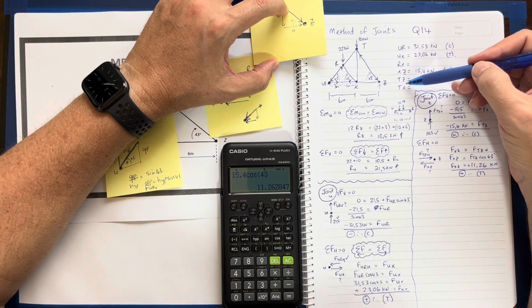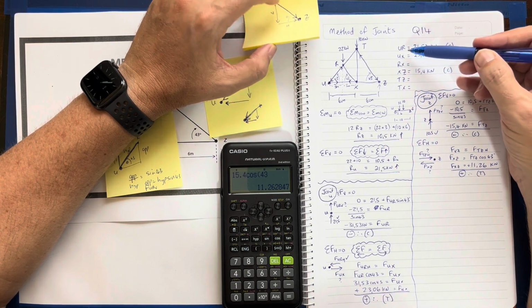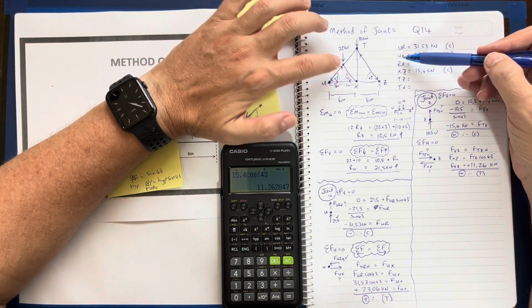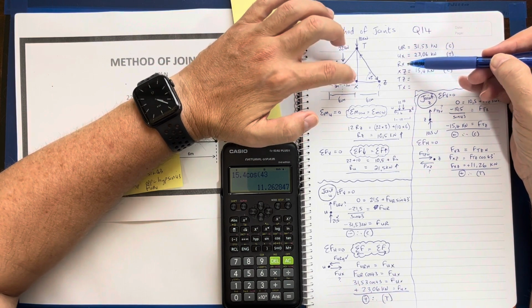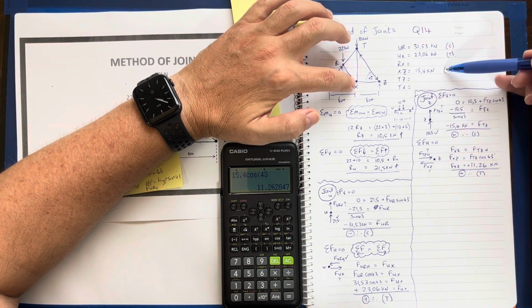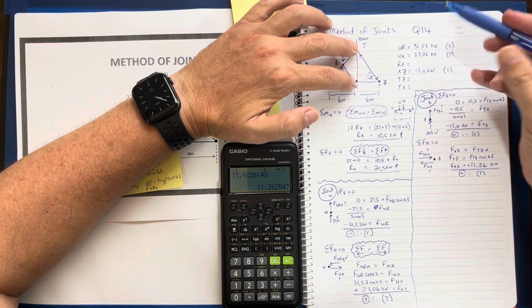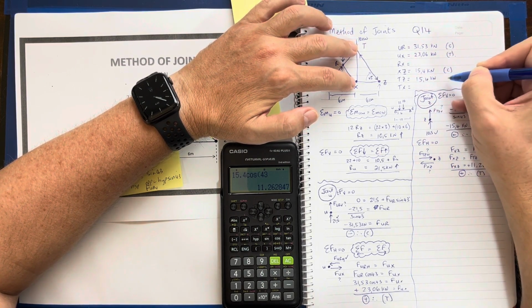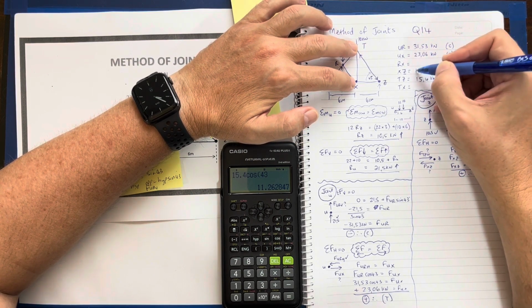XZ. Did I write down XZ here at all? UR, UX, RX, XZ. Oh, I wrote that in the wrong place. 15.4 kilonewtons compression.